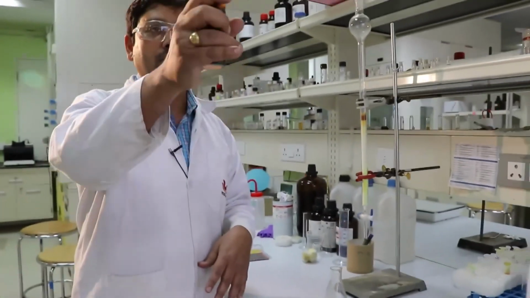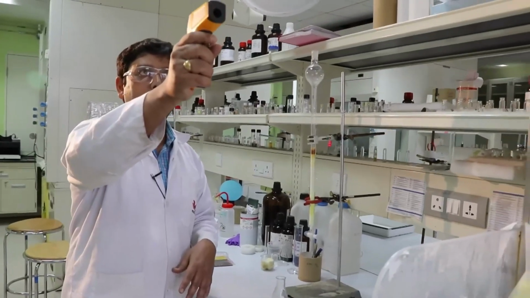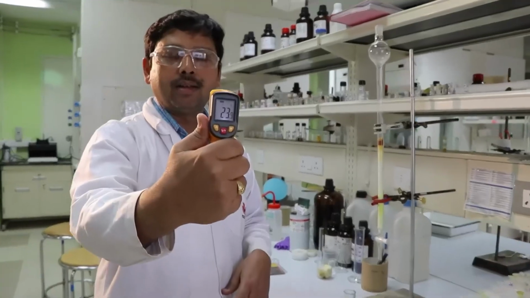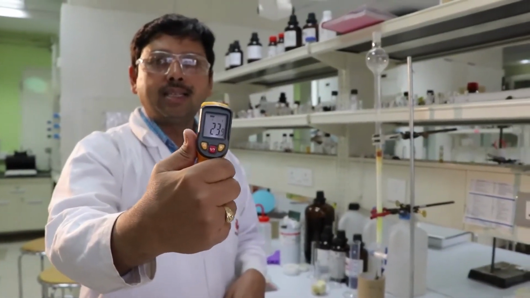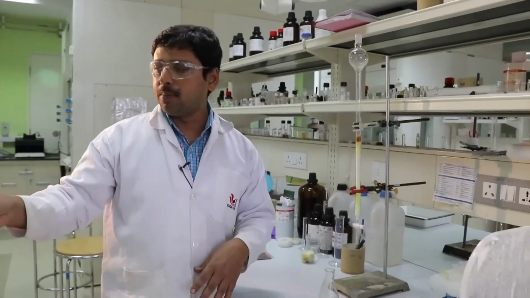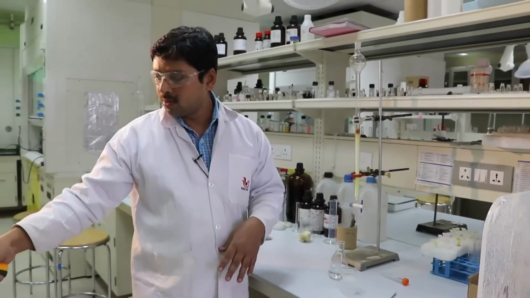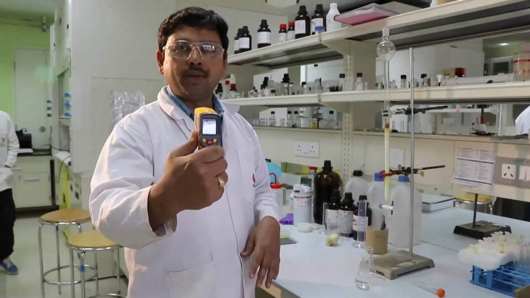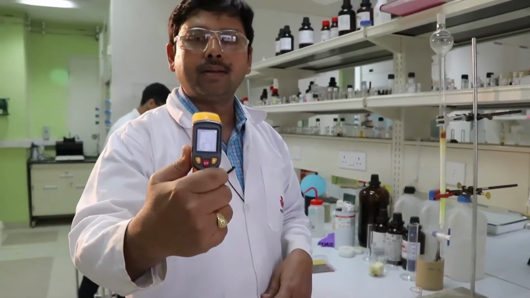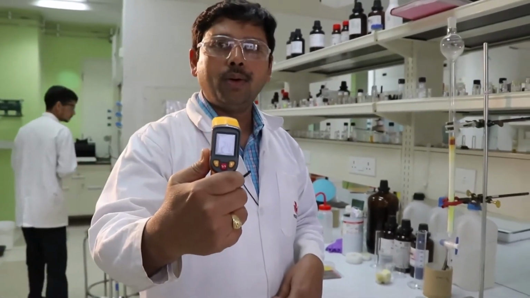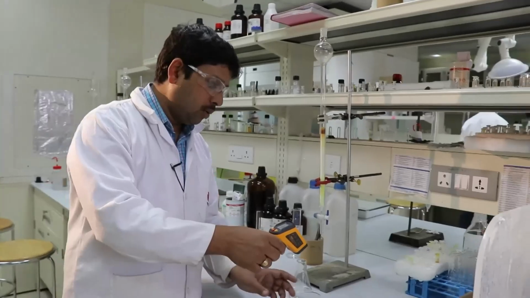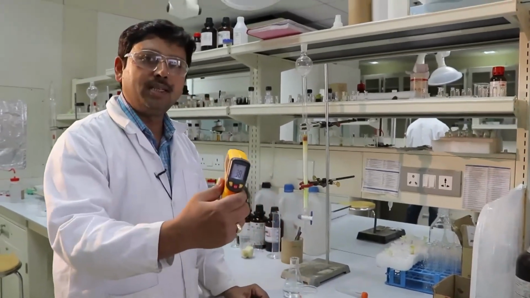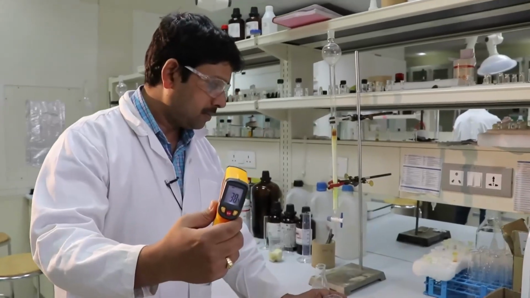And let us measure the temperature of the wall. As you can see, it is 23.9 degrees, and any surface that we can think of. For example, I measure the temperature of the floor, see, 24.1 degrees. And now when I go back to the solution, hopefully the temperature has increased even further. No, so the temperature is 38.4 degrees.